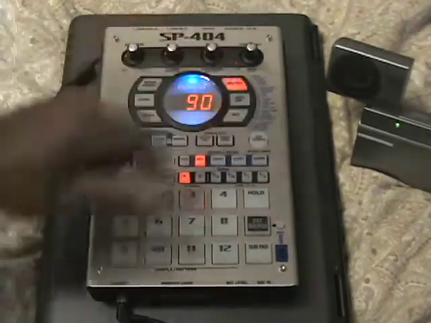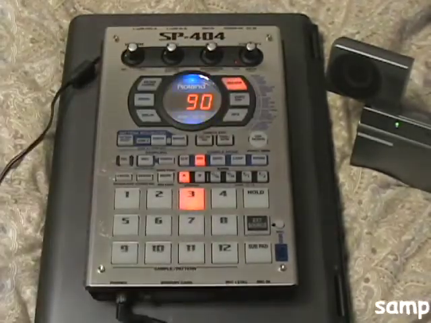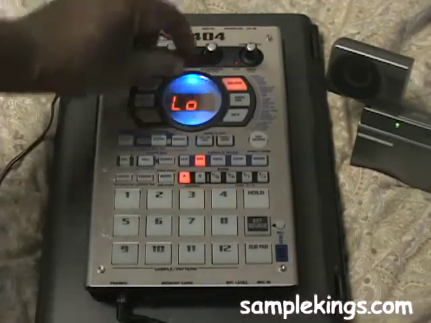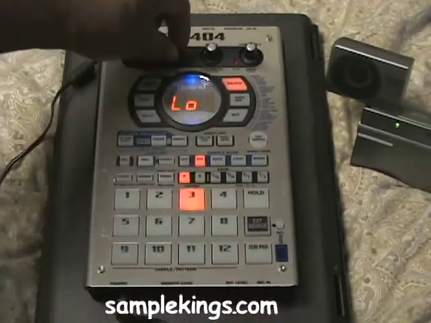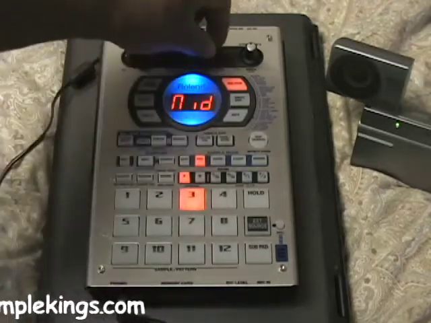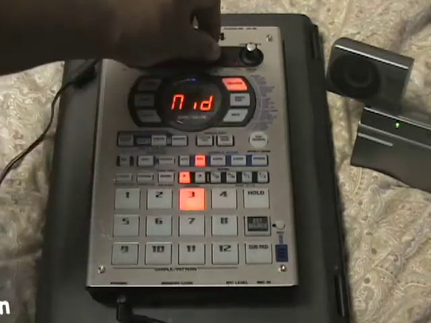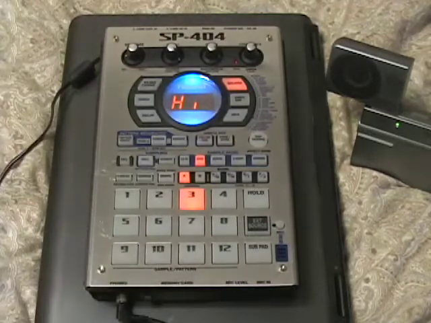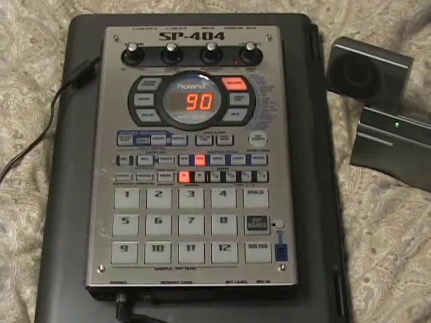We have an isolator. So we can isolate certain frequencies here. So you've got a low end. See this? And mid. And high. So we can isolate a particular frequency.